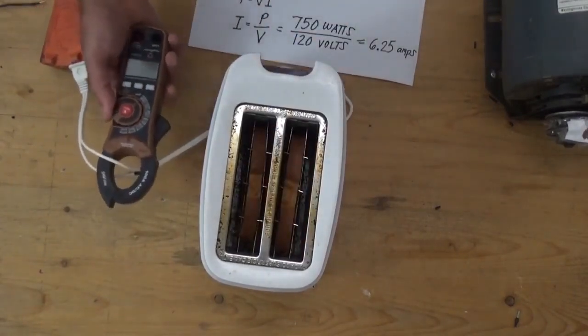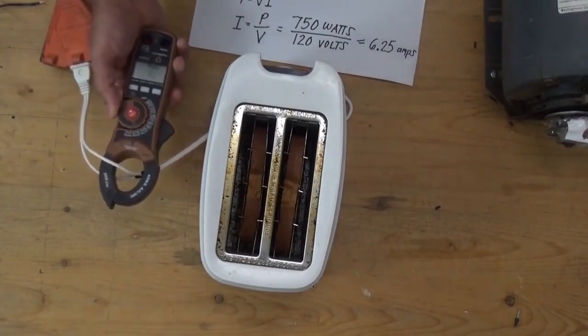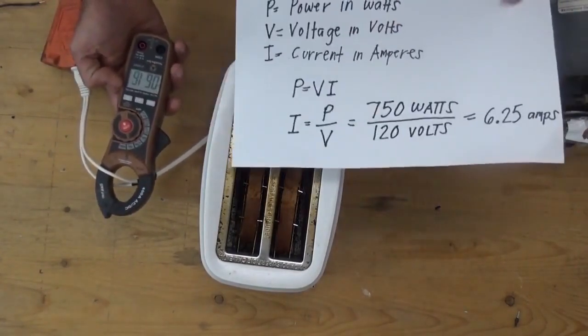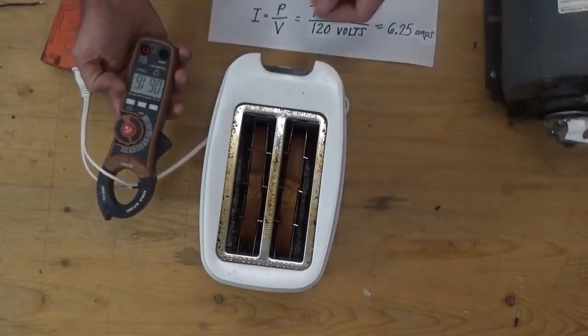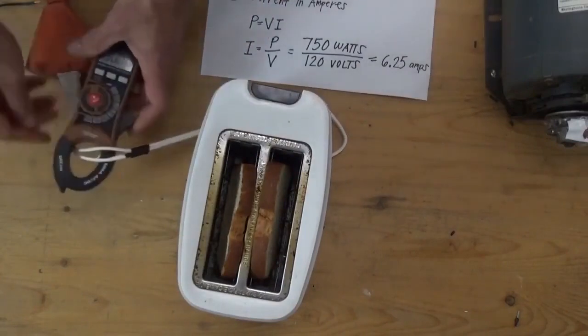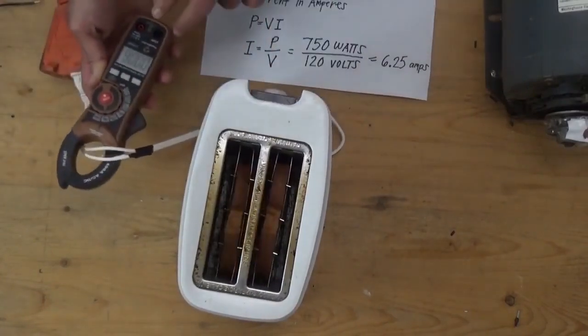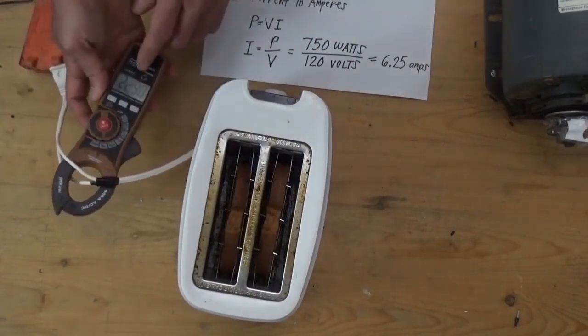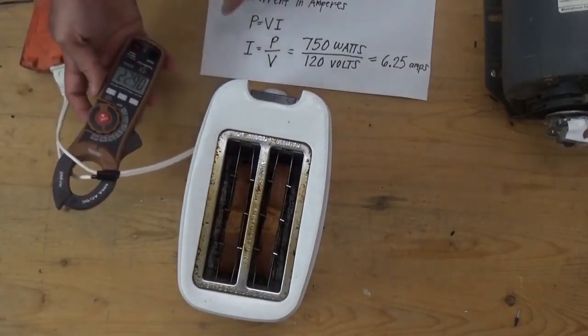Now I'm going to switch on the current. 6.18 amperes, so it's almost the same as 6.25. So we are right. When you are going to use a clamp ammeter, do not clamp it on 2 wires. See here, we have 0 current. Let's clamp it on 1 wire. See, our current is 6.22 amperes.